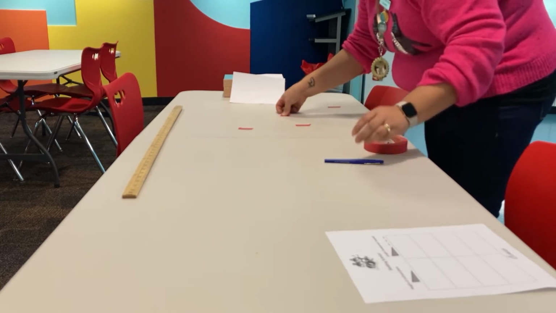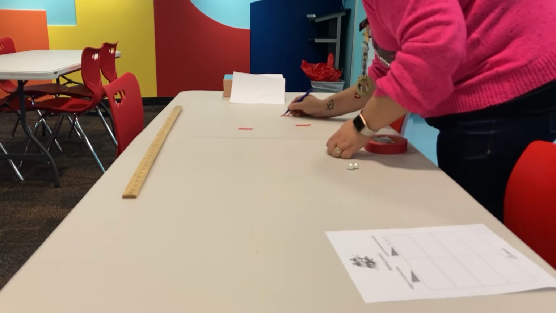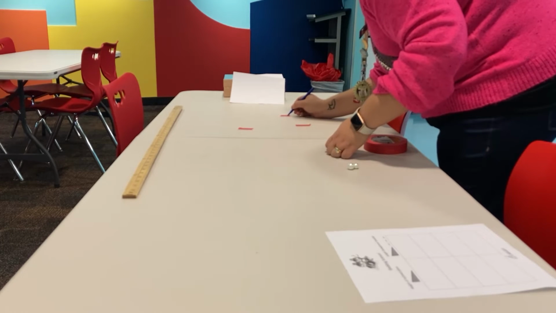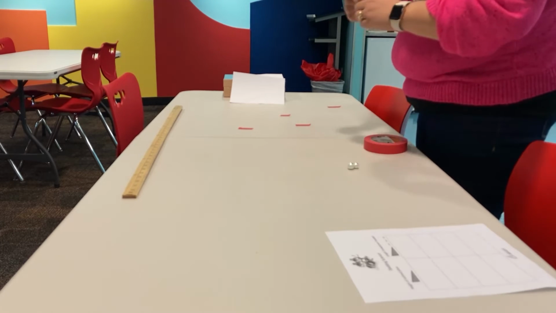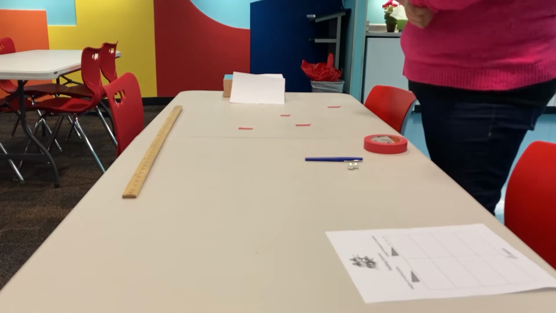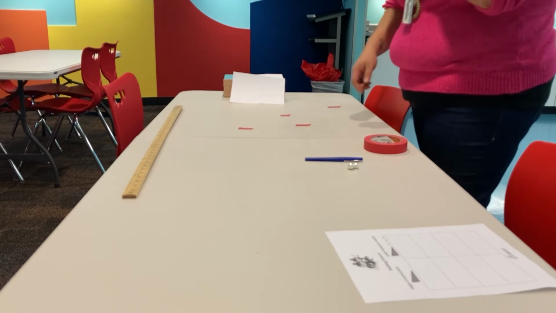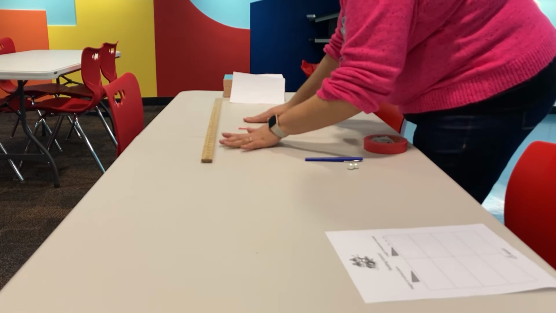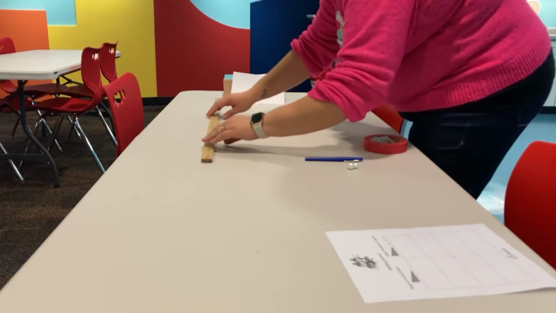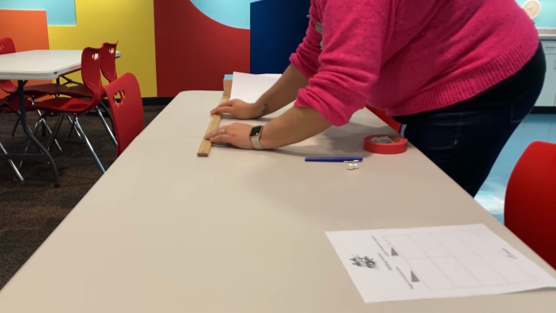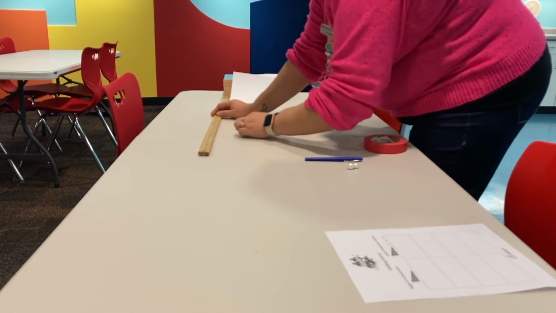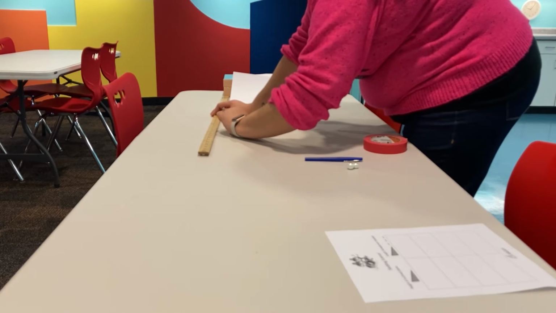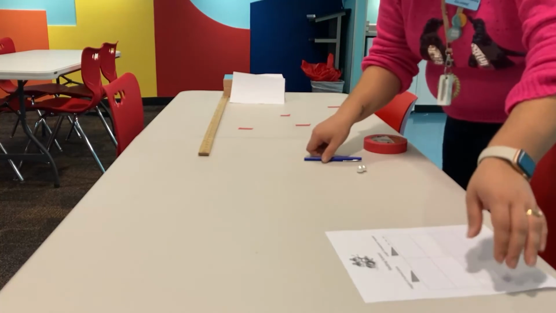So now what I'm gonna do is I'm gonna measure. So it looks like my furthest one was the first try with my white one. So I'll start with that. And I have a yardstick, which is 3 feet, but you might just have a ruler or measuring tape. And I'm gonna go on my inches, and it looks to be about 23 inches.